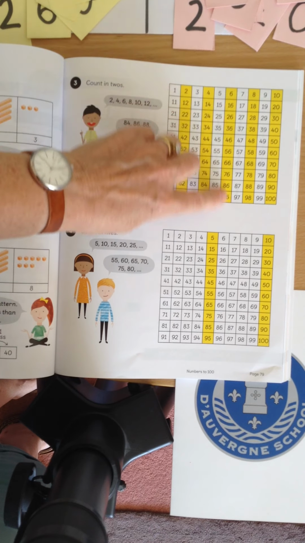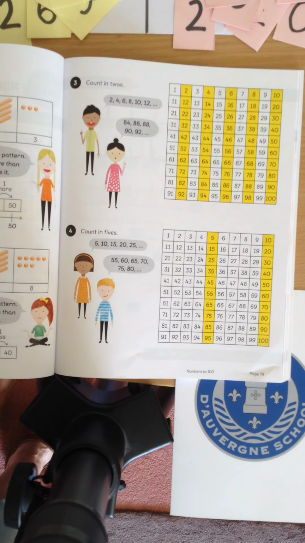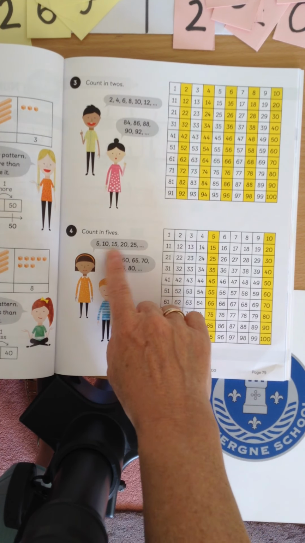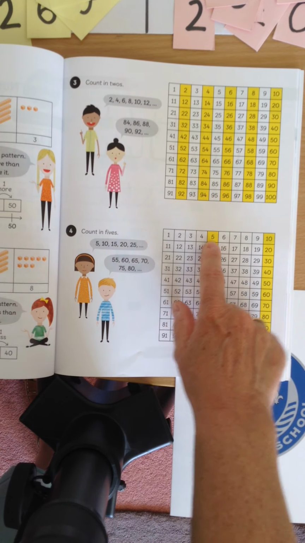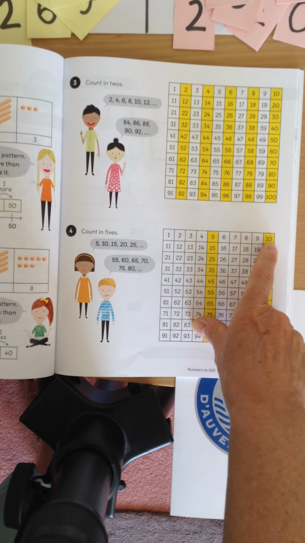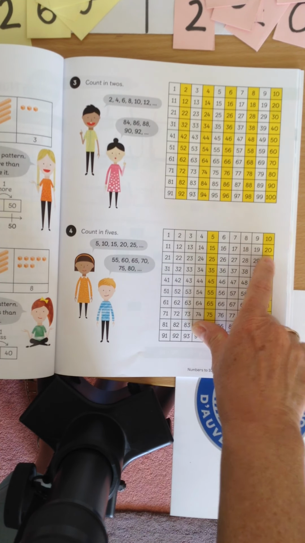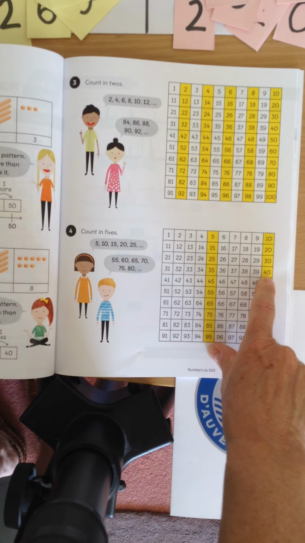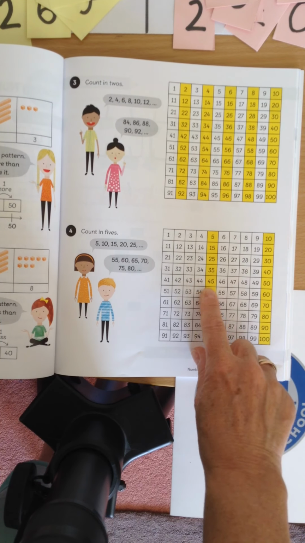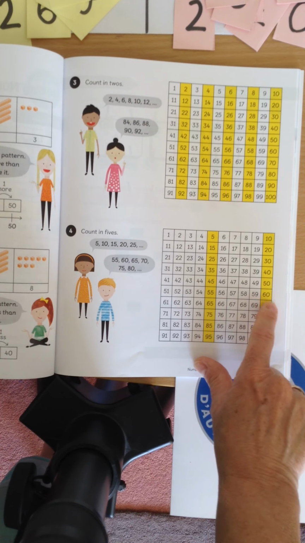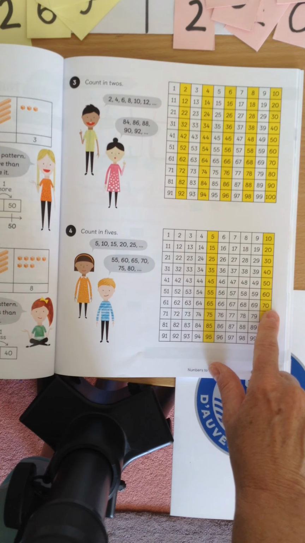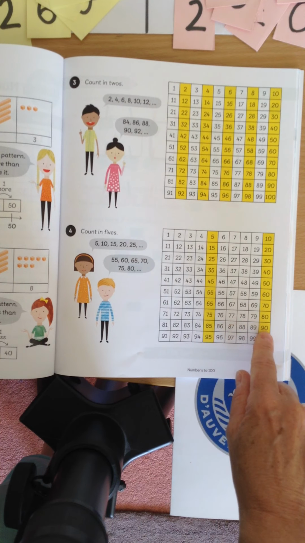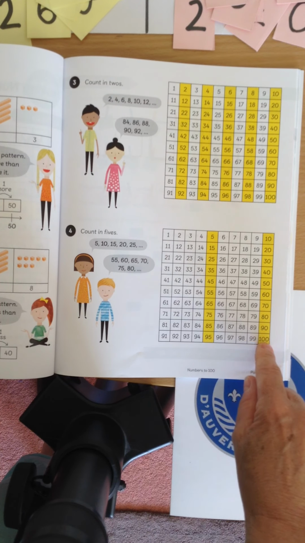Amazing patterns. Perhaps you could have a go at doing that again. And then if we look at this 100 square, we're counting this time in 5s and 10s. So we're colouring in every one. 5, 10, 15, 20, 25, 30, 35, 40. Can you see the pattern as we're going? 45, 50, 55, 60, 65, 70, 75, 80, 85, 90, 95, 100.